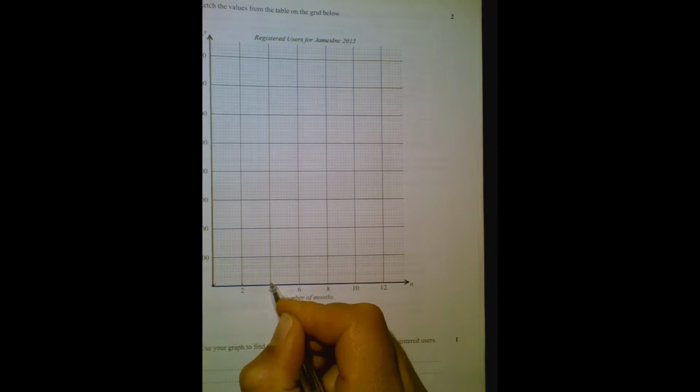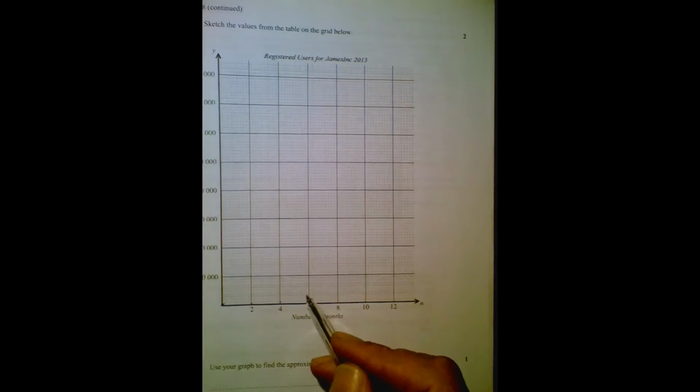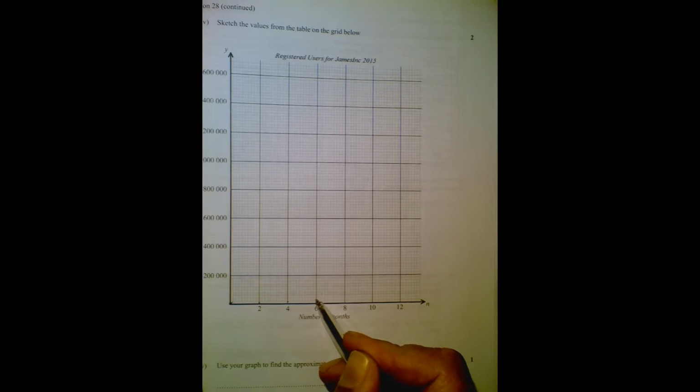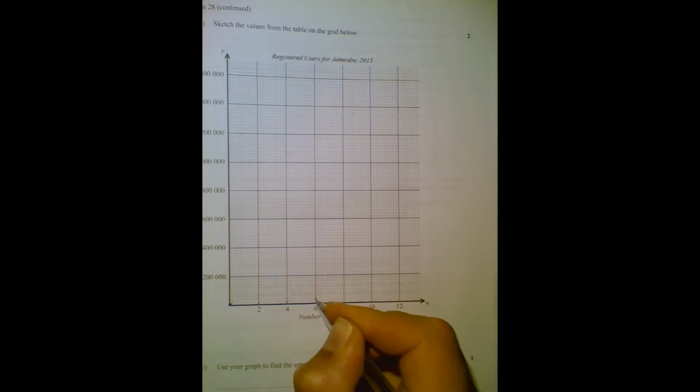That's still underneath that first grid. Sorry, when n equals 6, we have 25,600. So now that one is above that first grid line. So we mark the point just above, not too far above.